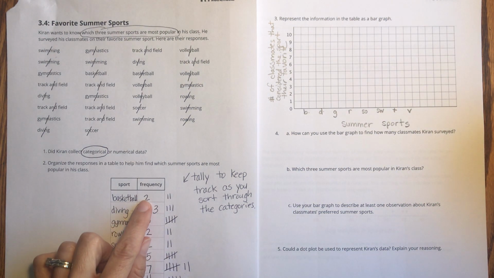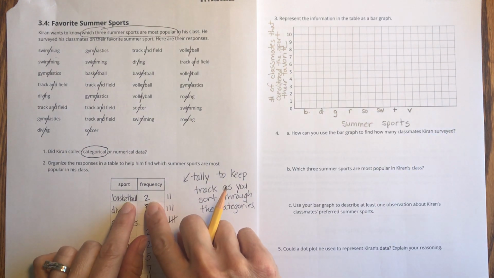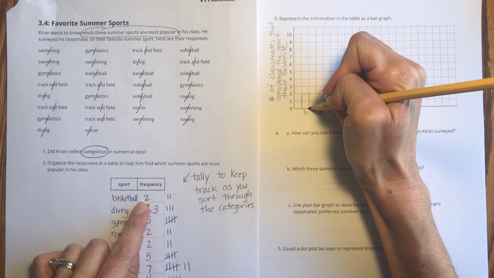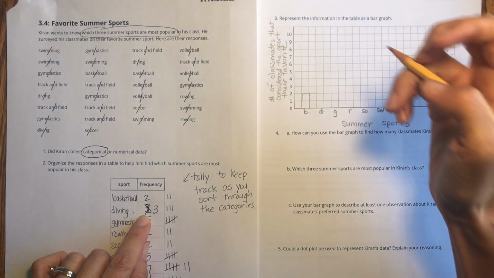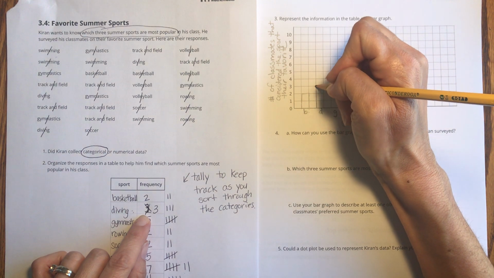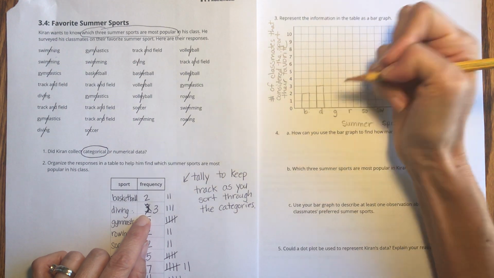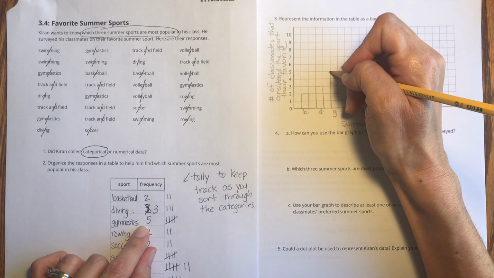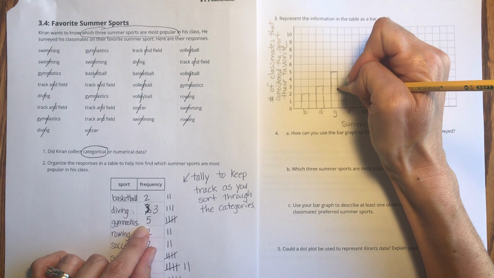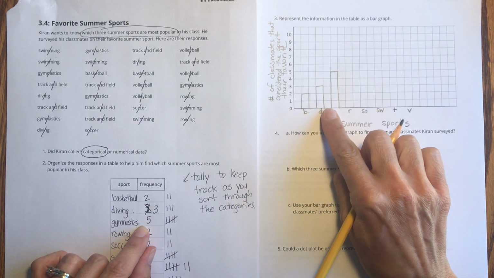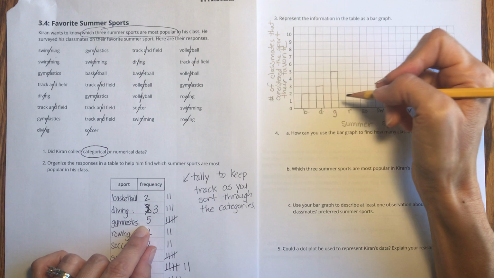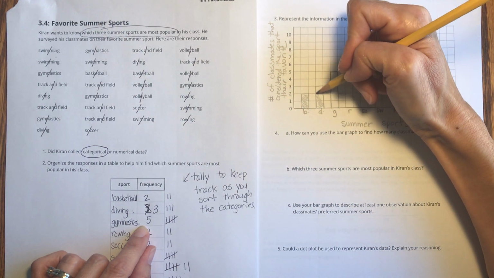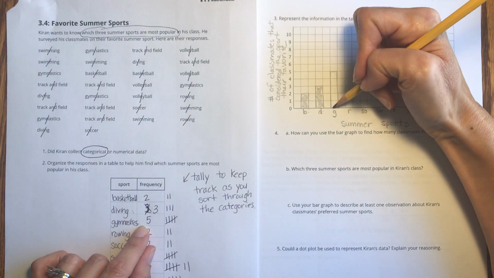So now I'm going to go ahead and make a bar graph. So we have basketball, and there were 2 people that responded with basketball. Diving was 3, so I'm going to go up to 3 and over, just making a bar. Gymnastics was 5, all the way up to 5. And you'll notice that I am skipping spaces. You don't have to, it's just a little bit easier to keep track of the difference. And I'll even shade them in so you can see. I'm not sure with the lighting if you'll be able to see them very well.